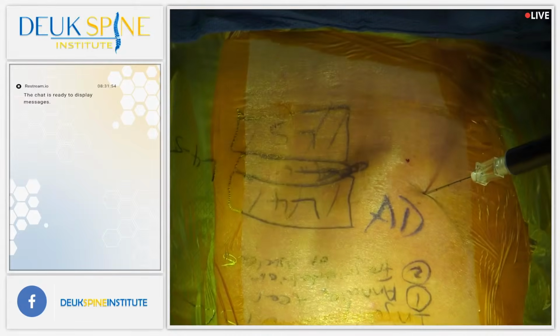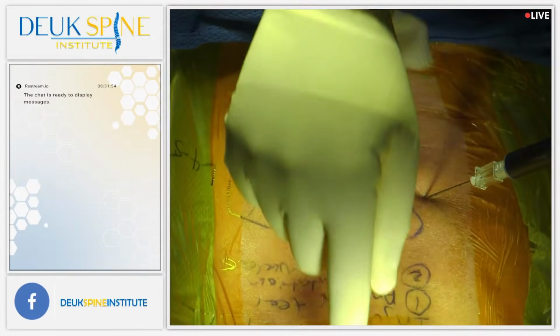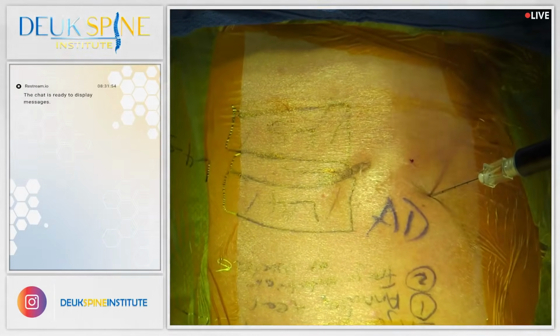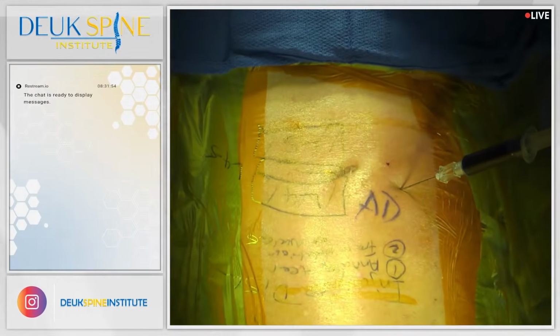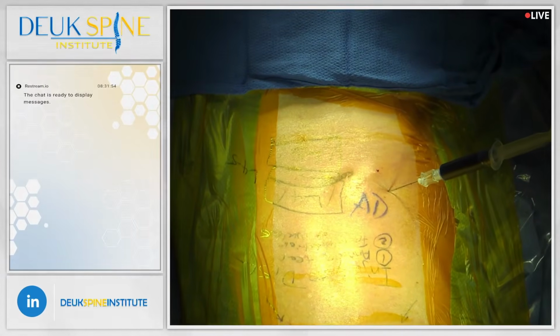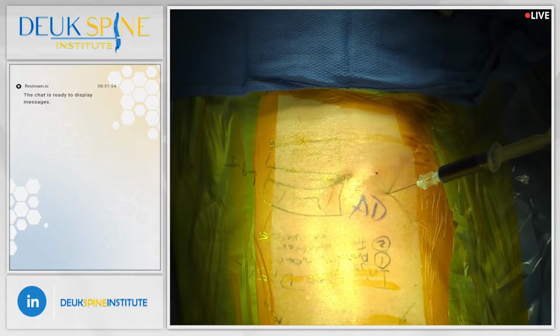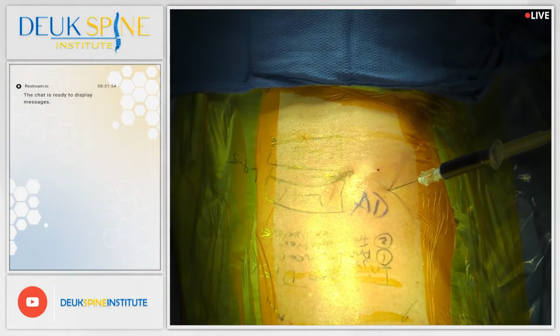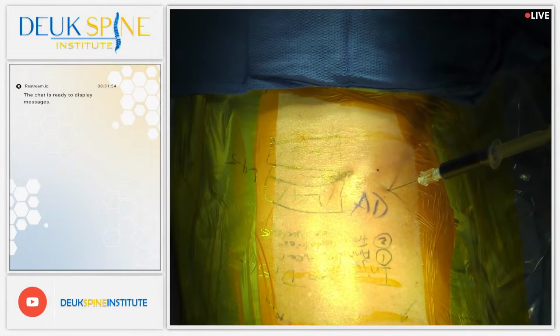Okay, so our patient is almost awake enough to perform what's called a discogram. An evocative discogram is a test that we can do to determine if a disc herniation is painful or not painful. And that's what we plan on doing with this patient. We want to do an evocative discogram. But we have to have the patient awake. And right now he's not quite awake.